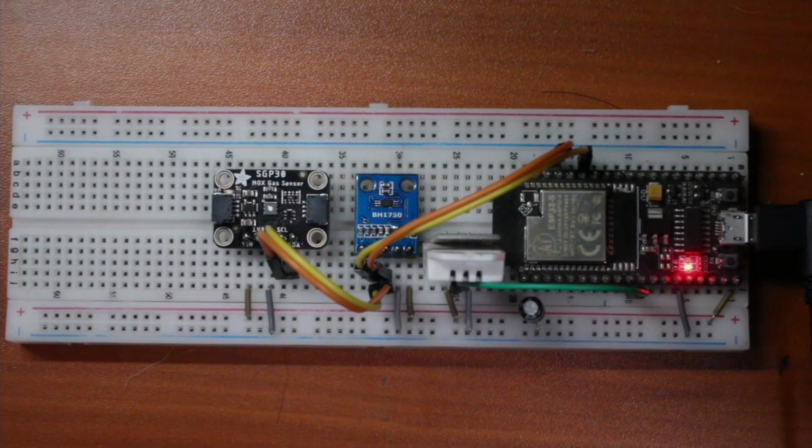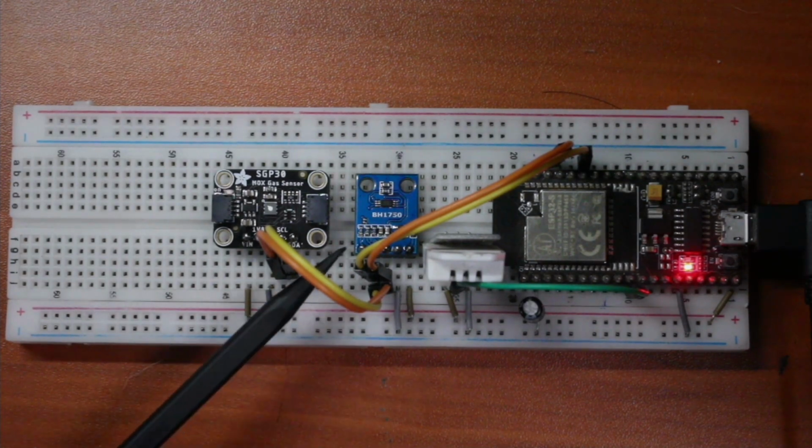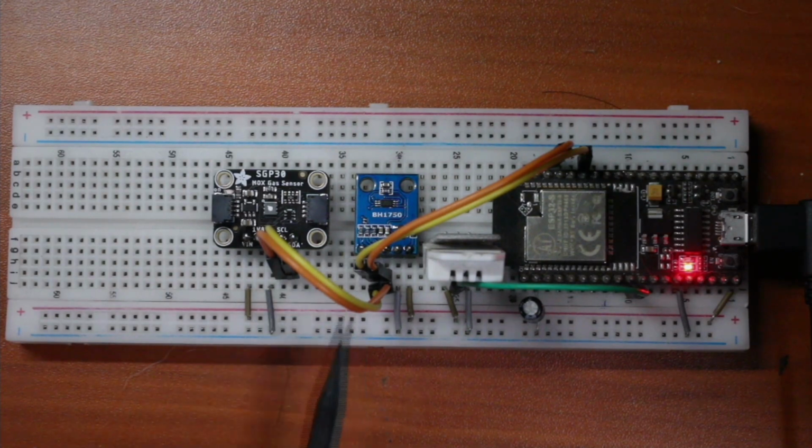So here we are. We have the setup we did in the previous tutorial where we introduced the light sensor, which is over here. We are going to bridge from the light sensor straight into our SGP30. We can do that thanks to I2C using addressing as its standard.